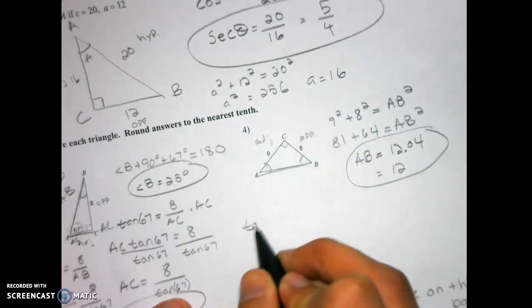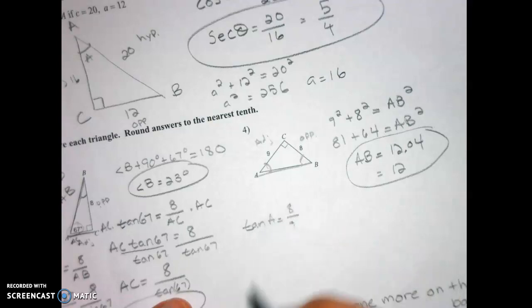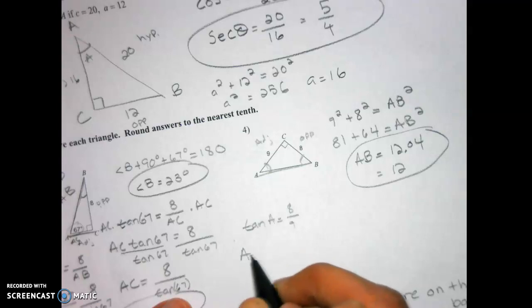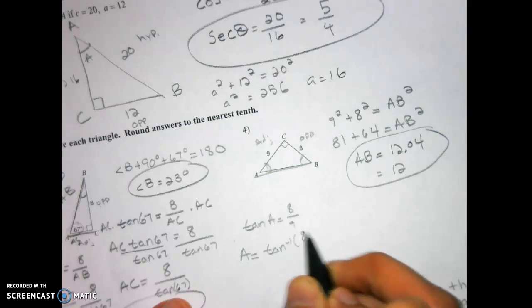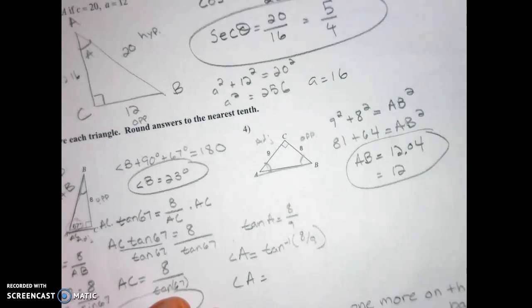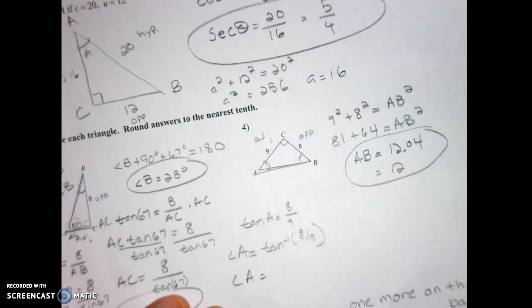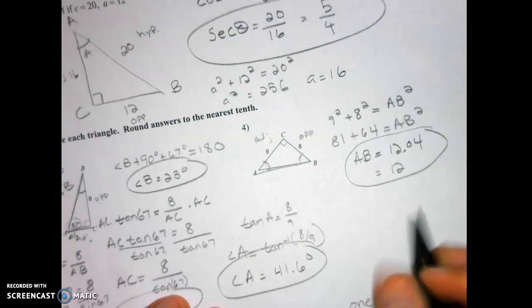So I'm going to have tangent of A is equal to 8 over 9. Take the inverse of both sides. We get A is equal to the inverse of tangent of 8 over 9. Plug that into our calculator. Inverse of tangent of 8 divided by 9. We get 41.6 degrees. Okay, there's angle A.